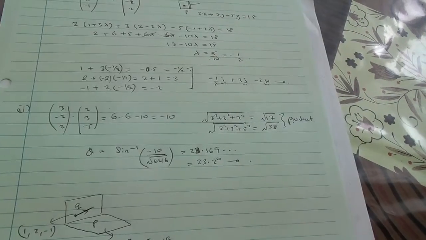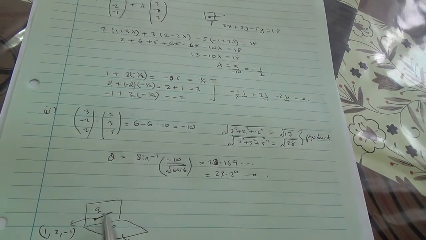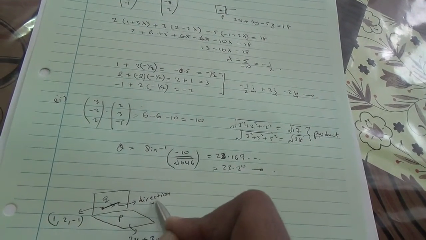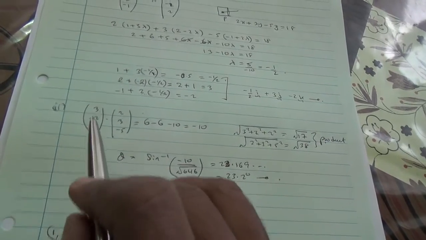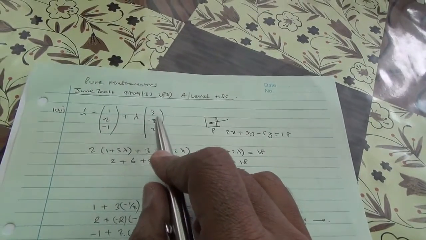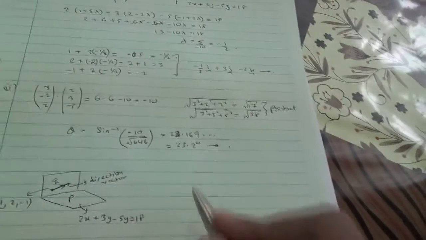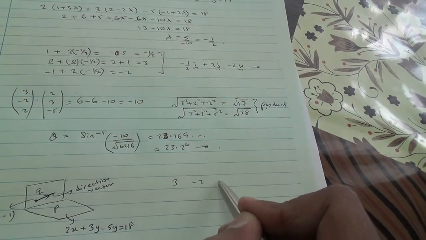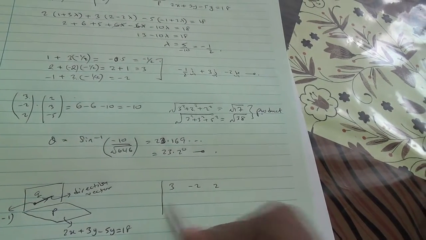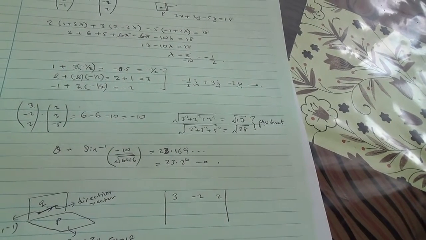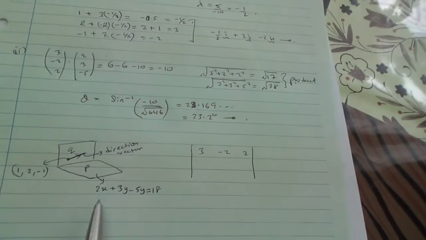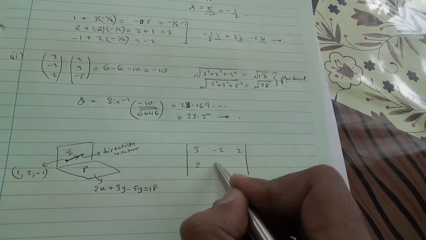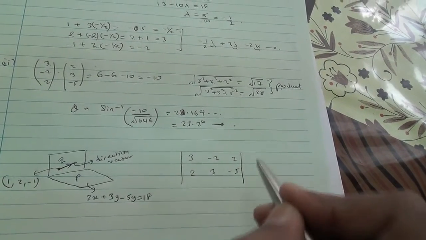So how are we going to do this? First of all, if this is the line L, what is the direction vector of this line? The direction vector of this line has been given as 3, minus 2, 2. Also, what is the normal to this plane? 2, 3, minus 5.